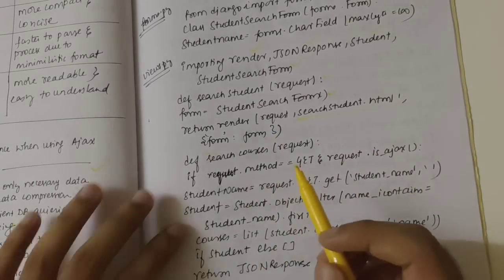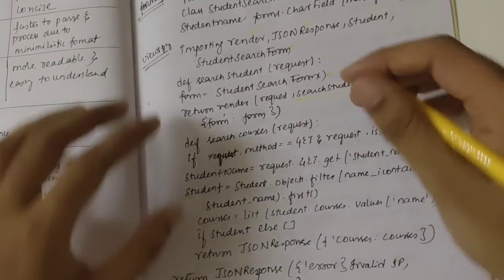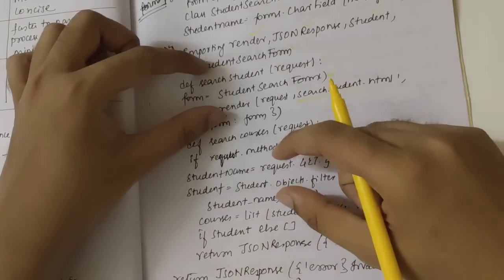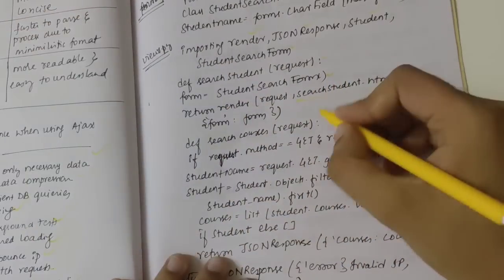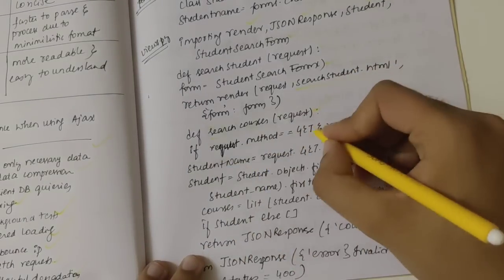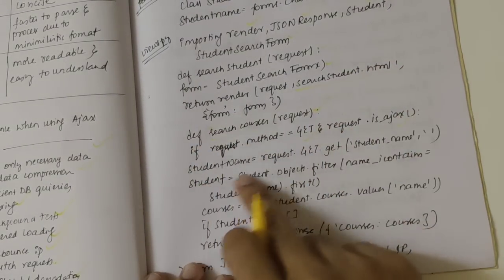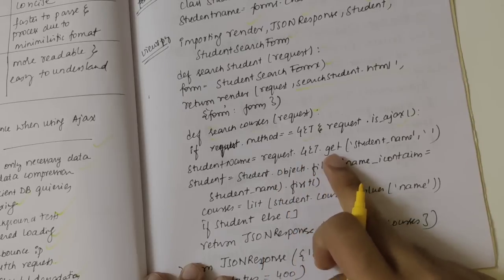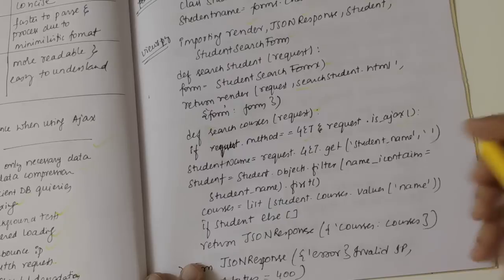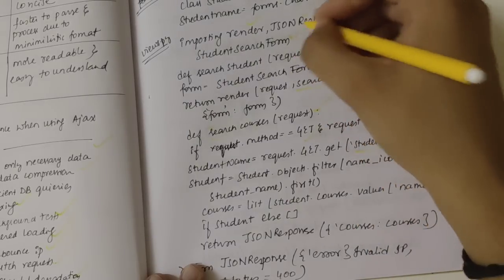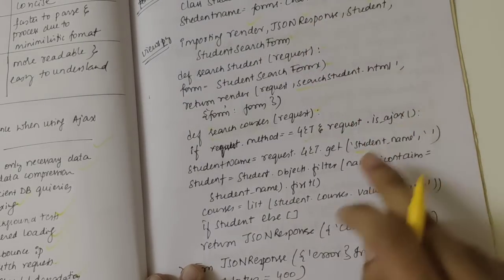So again, after that I have search_courses. Now that I have searched the student, I have to search the course also. So if request.method is GET and the request is Ajax, if these two are satisfied, then student_name would be request.GET.get student name. The student name which is specified here would be called here, taken as input here.